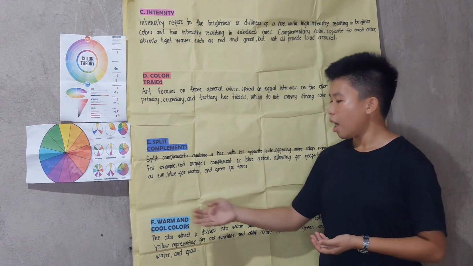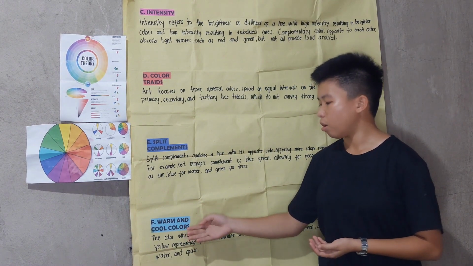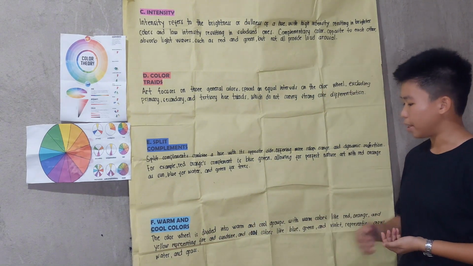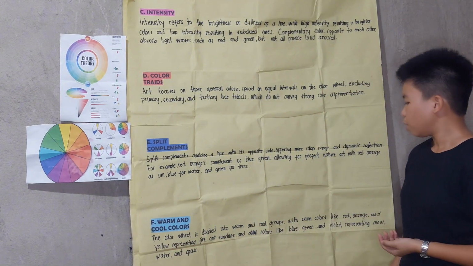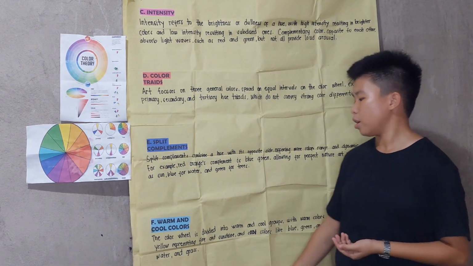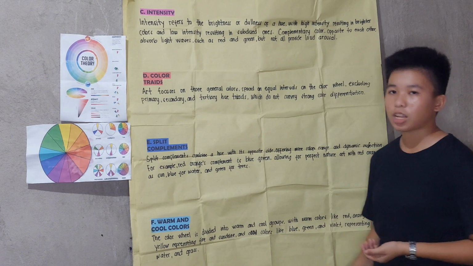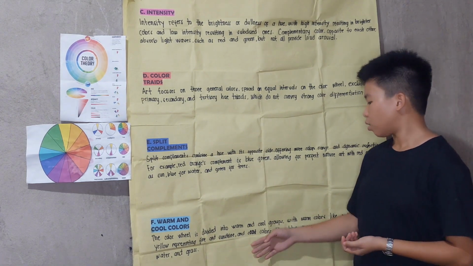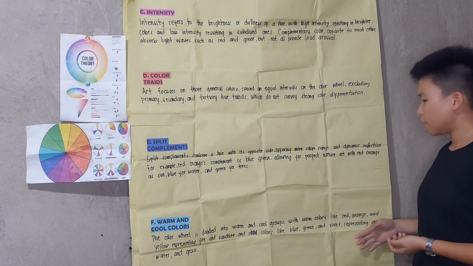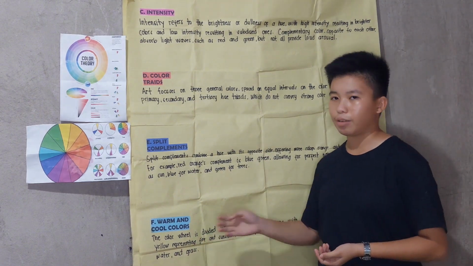So F is warm and cool colors. The color wheel is divided into warm and cool groups, with warm colors like red, orange, and yellow representing fire and sunshine. The cool colors like blue, green, and violet represent snow, water, and grass.